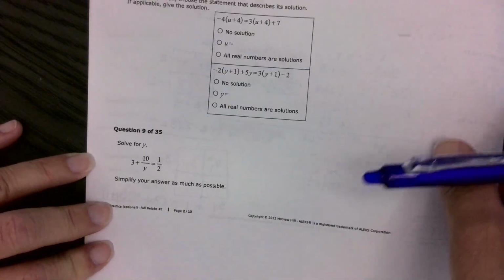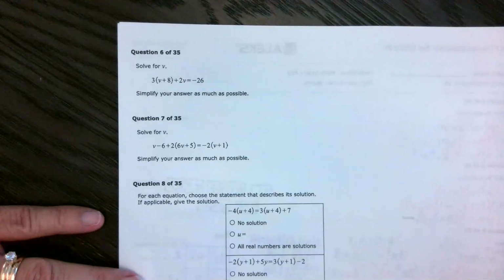Now we move on to solving. I'll do this page and then I'll stop the video.